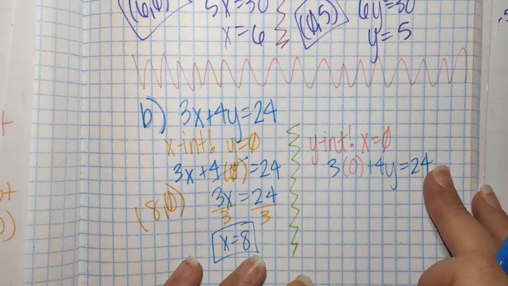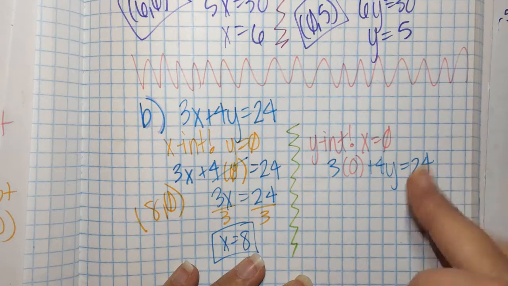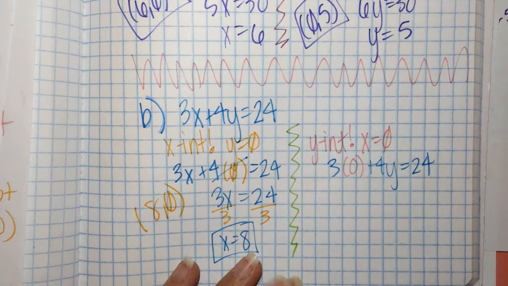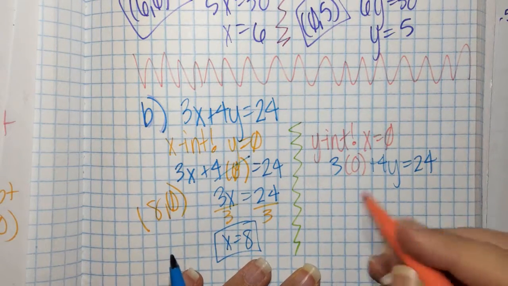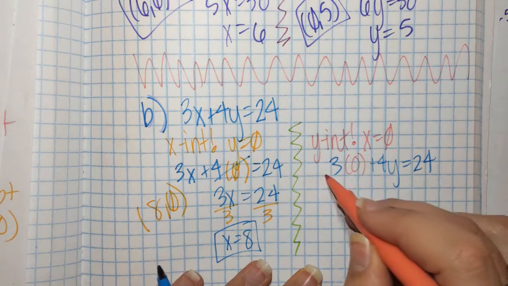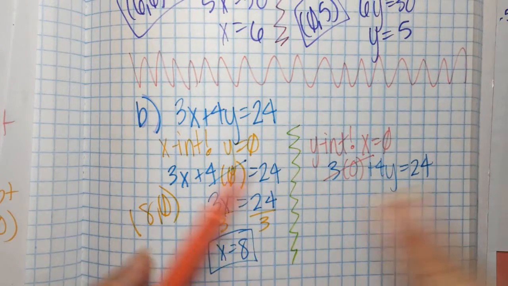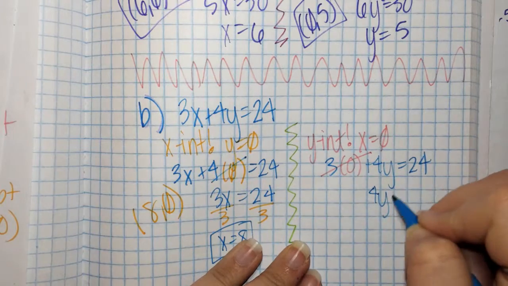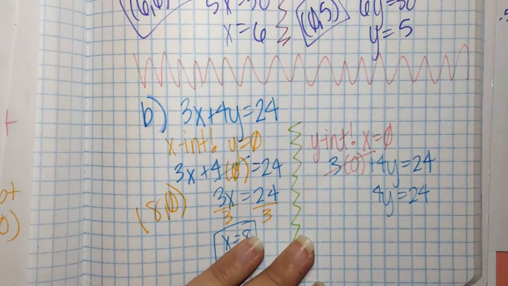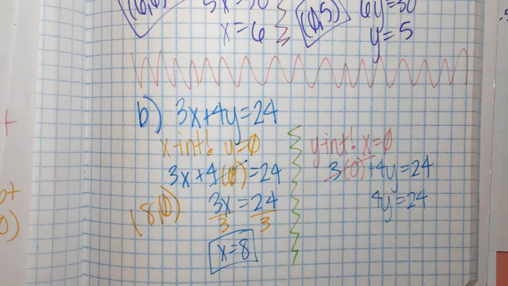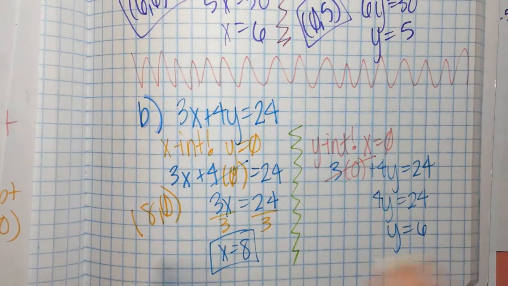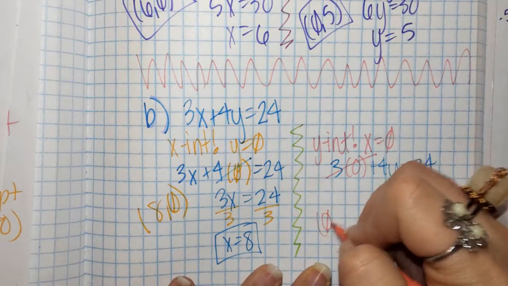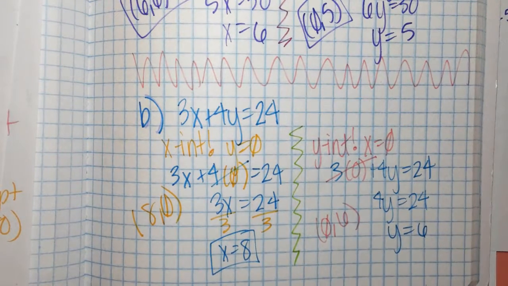I plugged in my 0 for what value? X. Alright, so what's 3 times 0? We're left with 4y equals 24. What do we do from here? And so what does y equal? Alright, what's my coordinate? 0, 6.